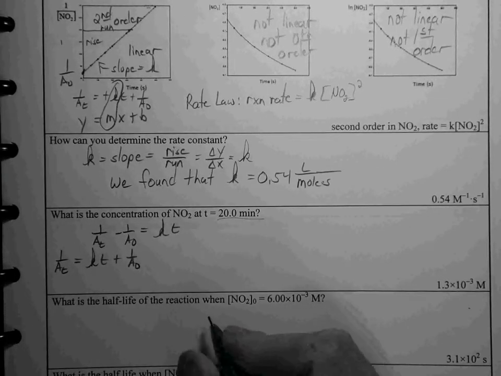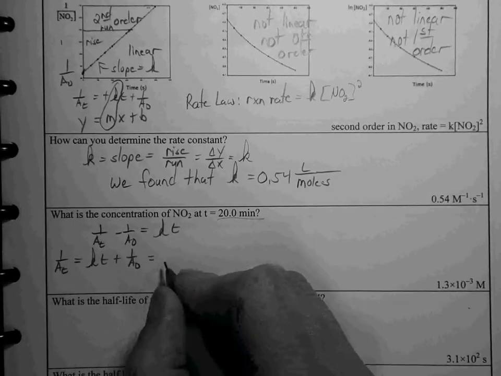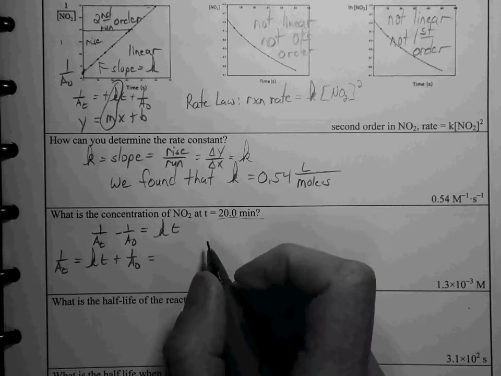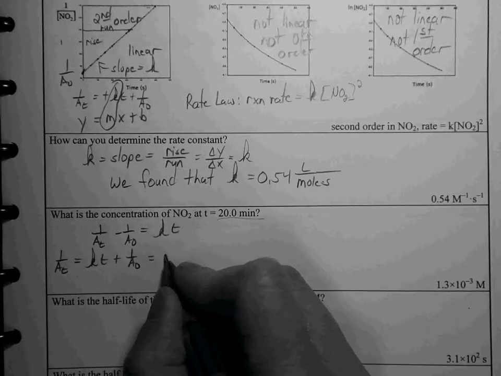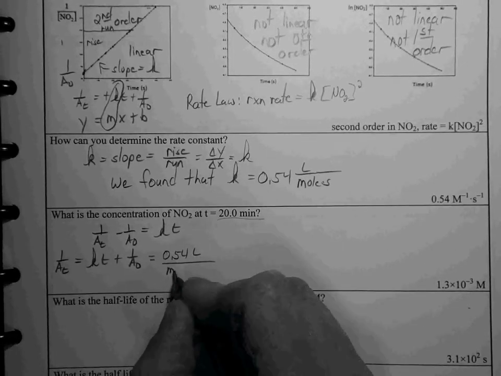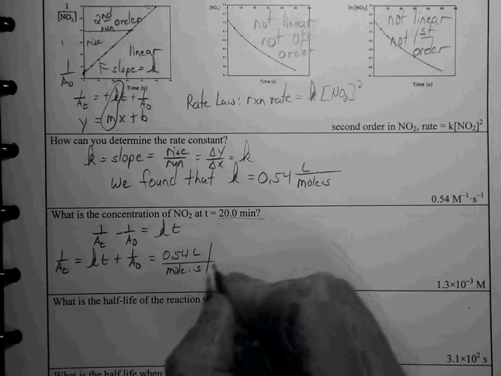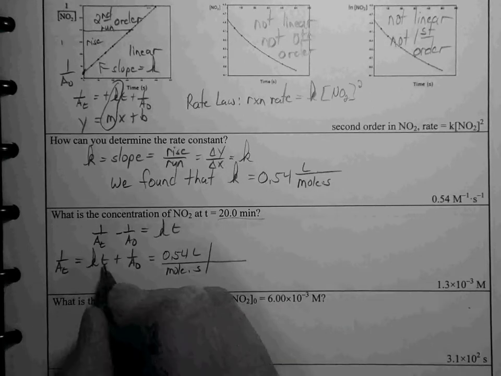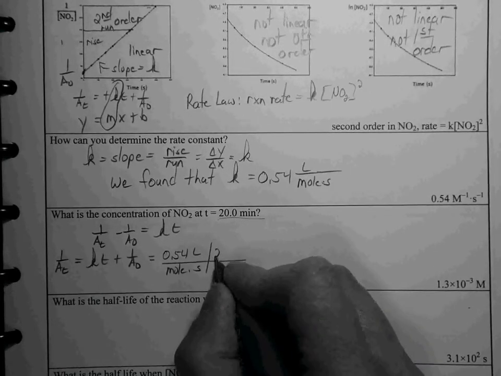We substitute in our values. k is 0.54 liters per mole second. Our time is 20 minutes.